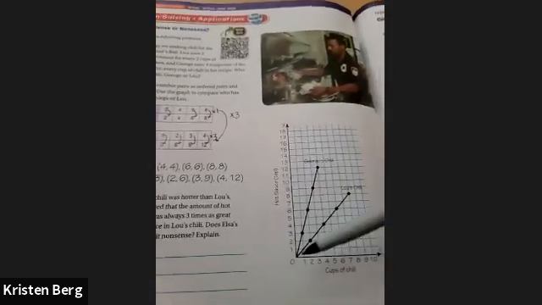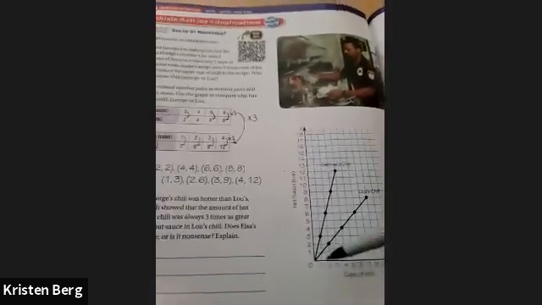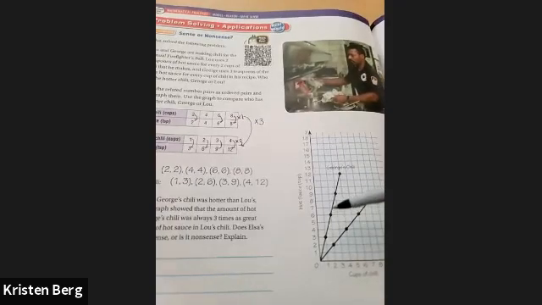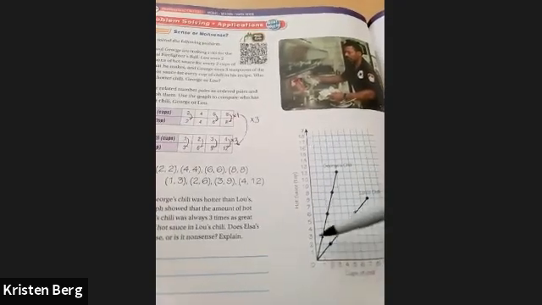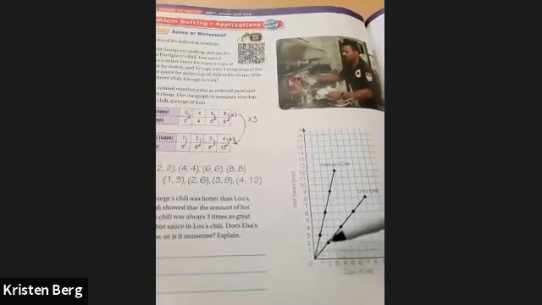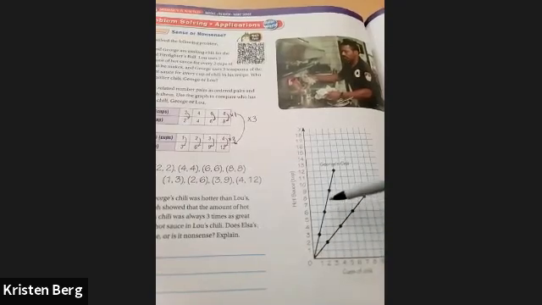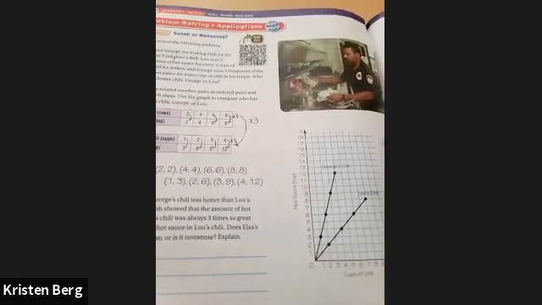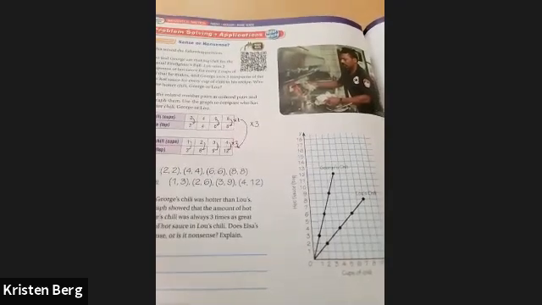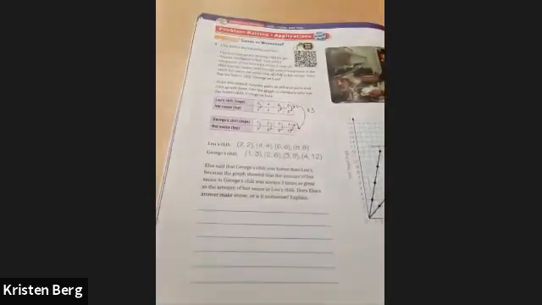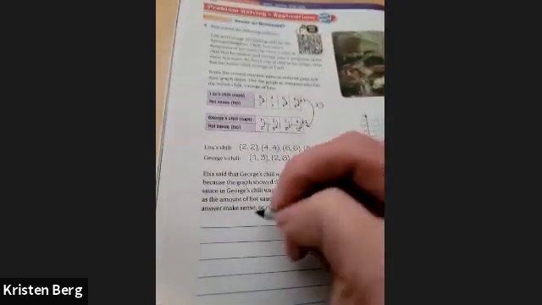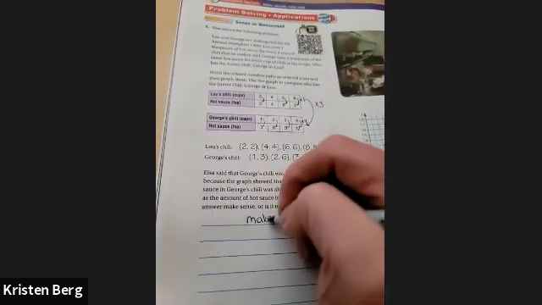So is this true? Here's Lou's versus here is George's. So every 1 is 3. Here, 2 is 2, and you see it's just getting hotter and hotter. So therefore, this does make sense.